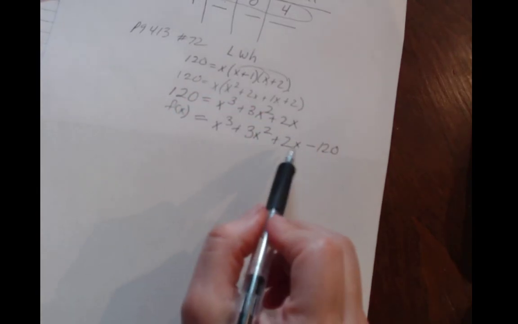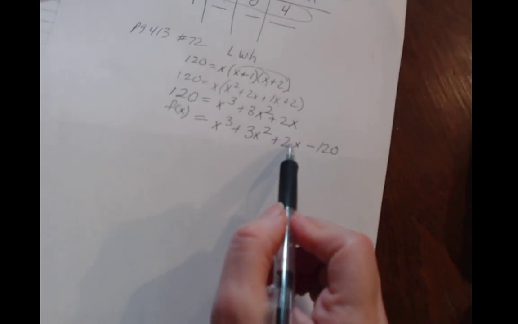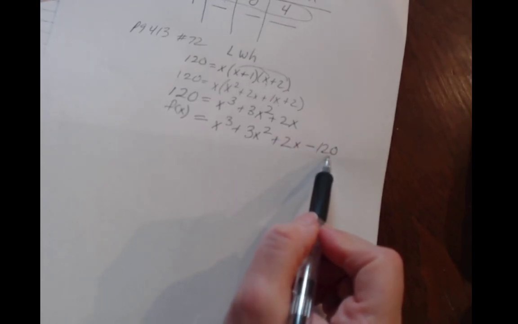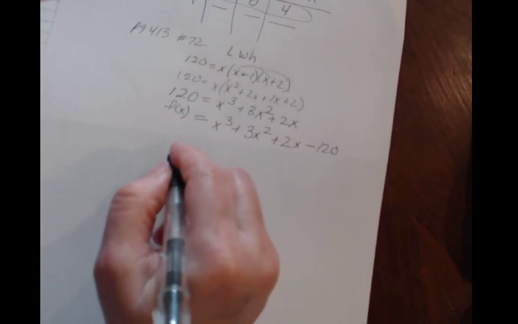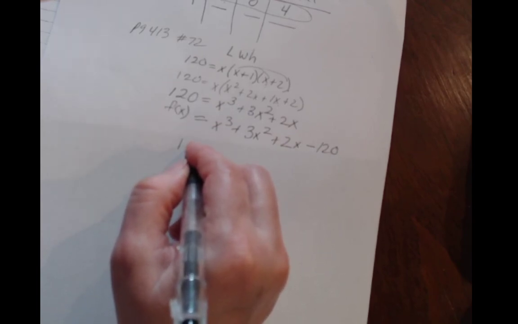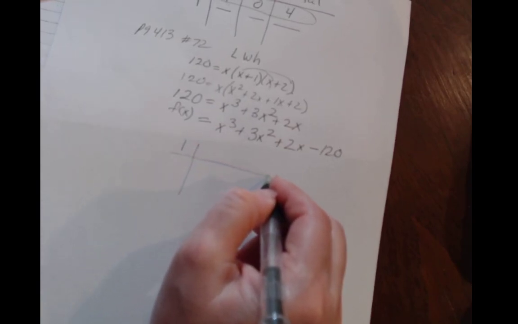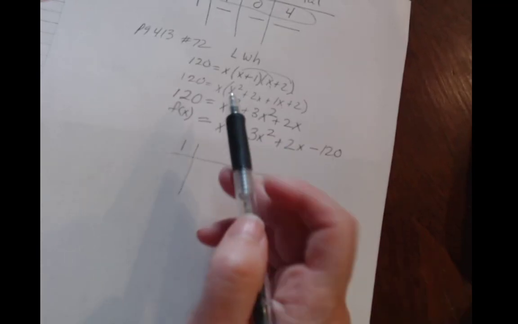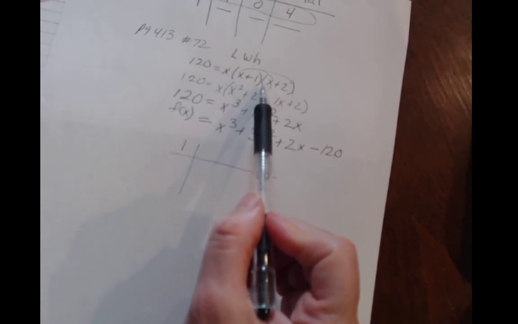Alright, now I see that positive, positive, positive, positive. There's only one sign change in f of x. So there is only one positive solution. Which we hopefully would expect, if you've got lengths of the side of a box, there to be a positive solution.